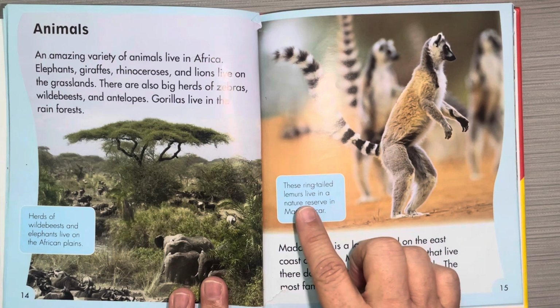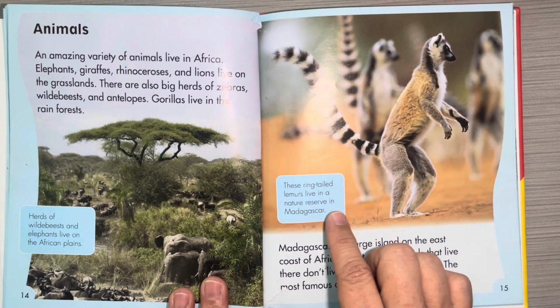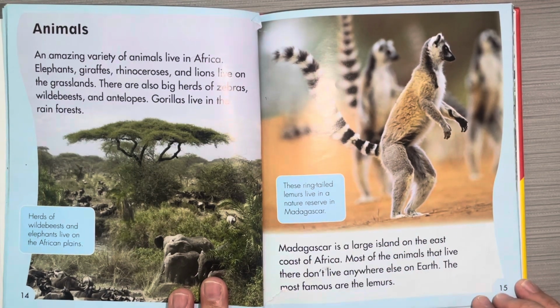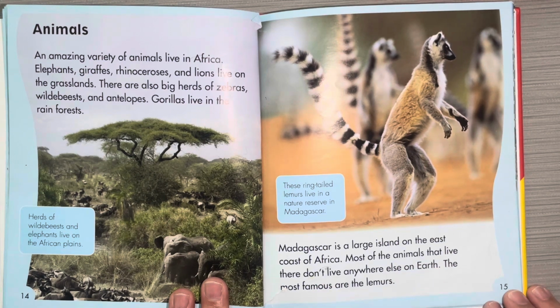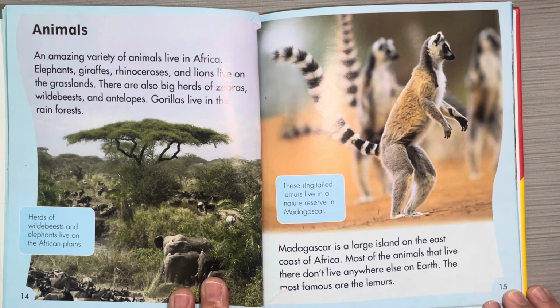The ring-tailed lemurs live in nature reserves in Madagascar. Madagascar is a large island on the east coast of Africa. Most of the animals that live there don't live anywhere else on Earth. The most famous are the lemurs.